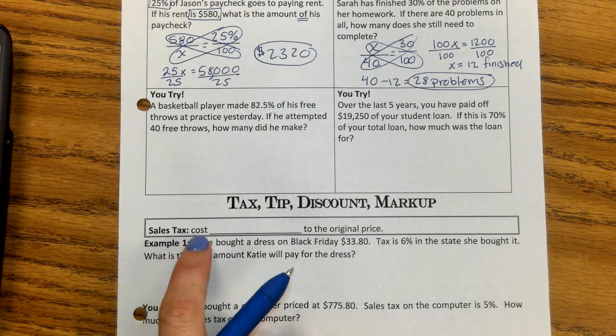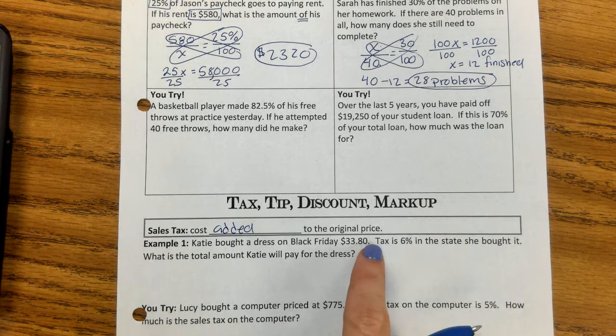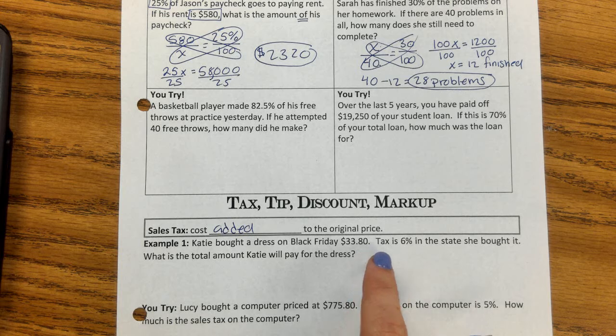A sales tax is a cost added to the original price. So when you go shopping, you have to pay for your item, and then you also have to pay sales tax that is not listed on that tag. You find out when you get to the cashier how much tax you also have to pay.